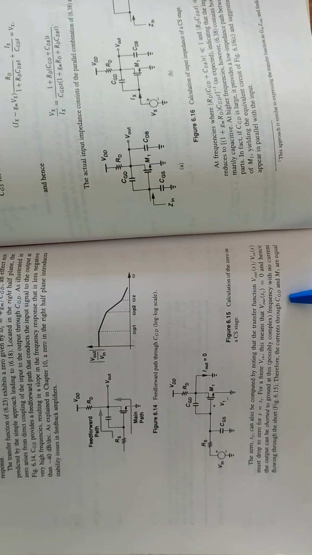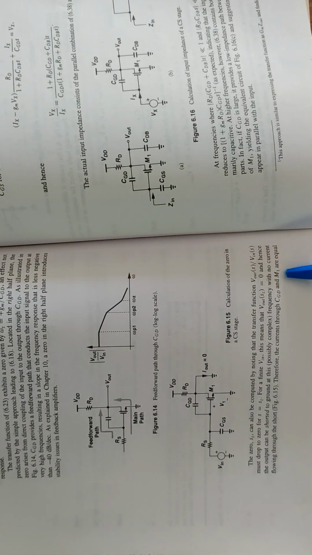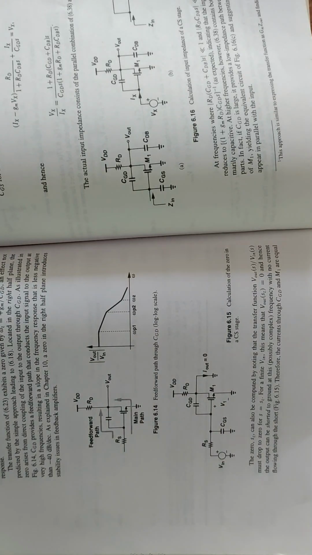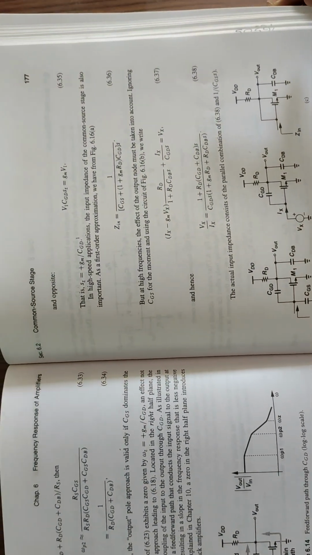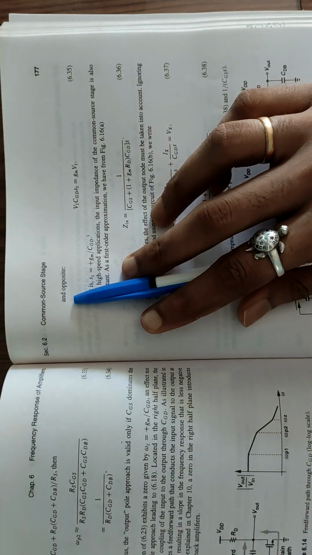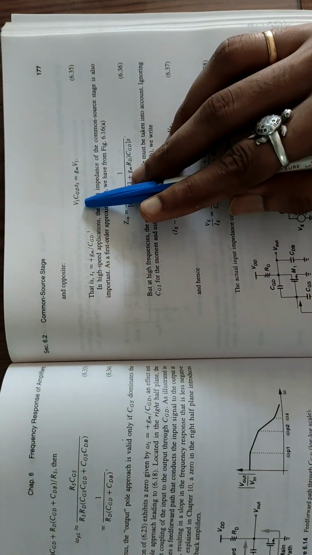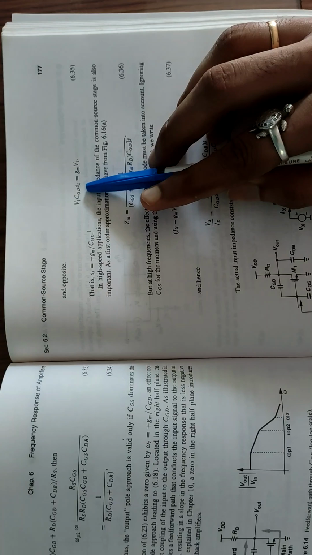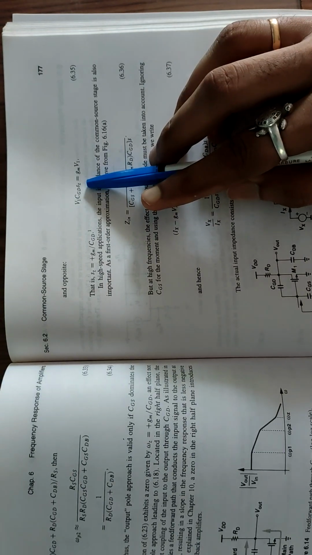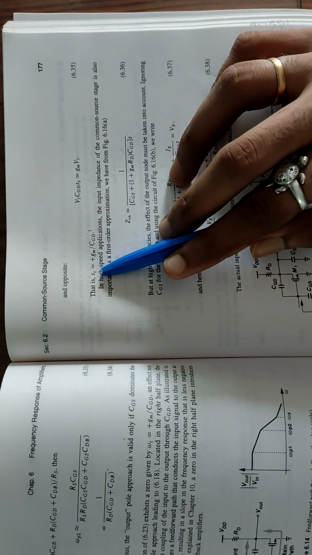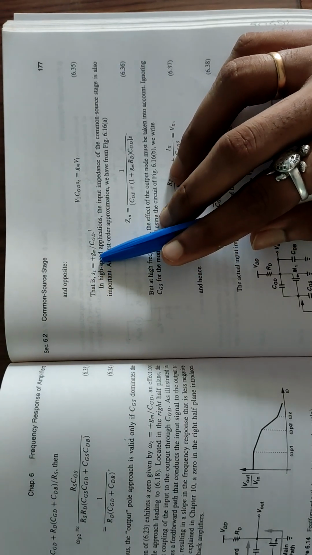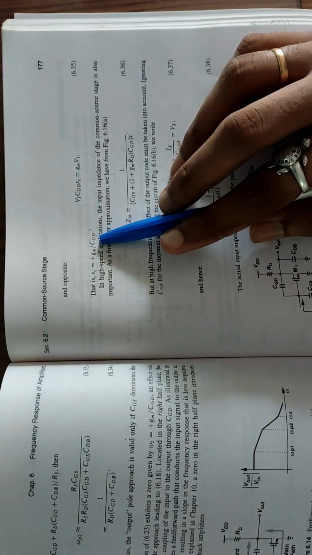Therefore the currents through CGD and M1 are equal and opposite: V1 CGD sz equals gm V1, and that is sz equal to plus gm/CGD.